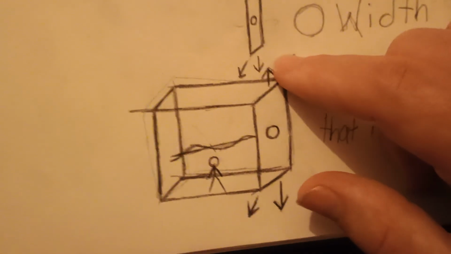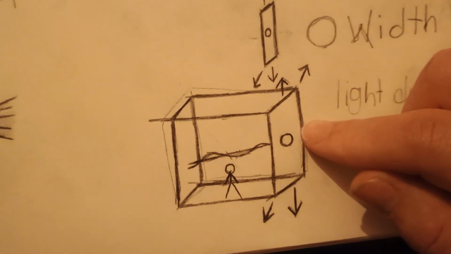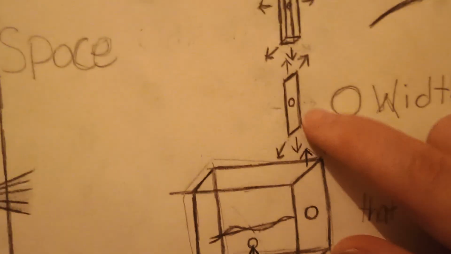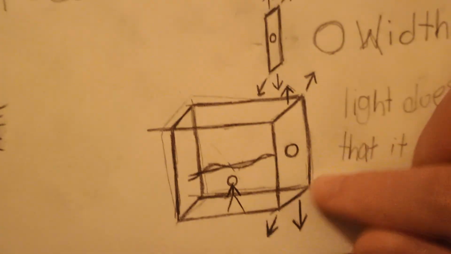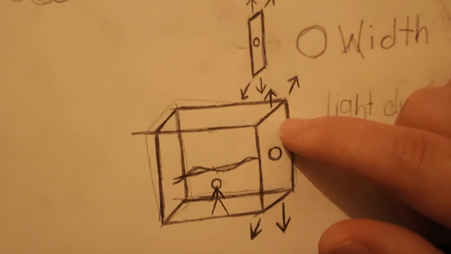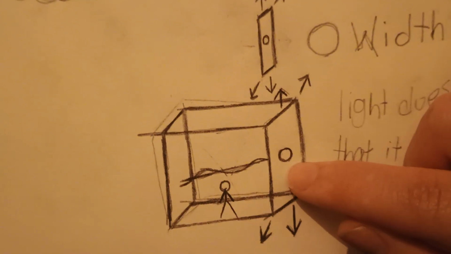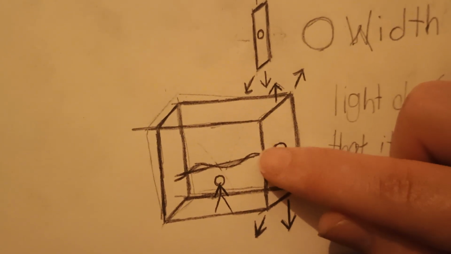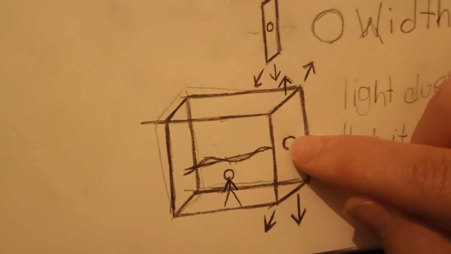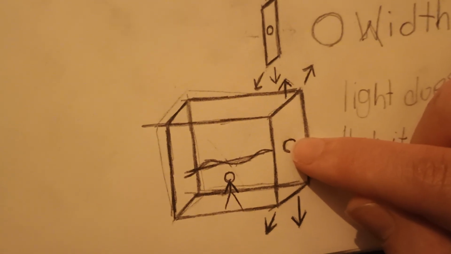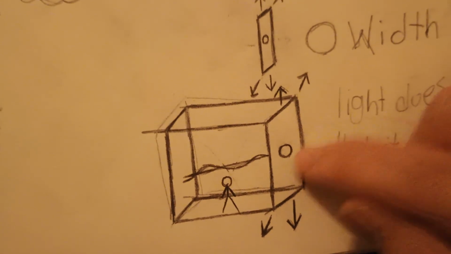So I moved on and I asked, what if space kept expanding? So I used this and I drew it again, showing that it was bigger, that space expanded. And I realized there's no room for the wave. It's just the photon.